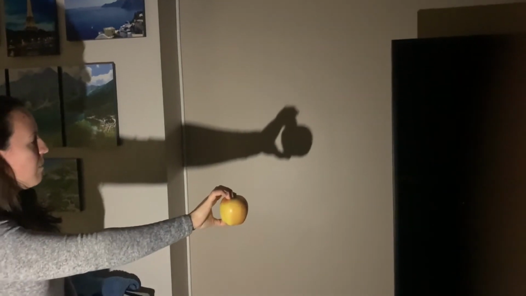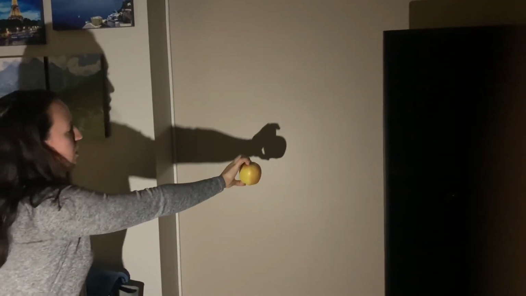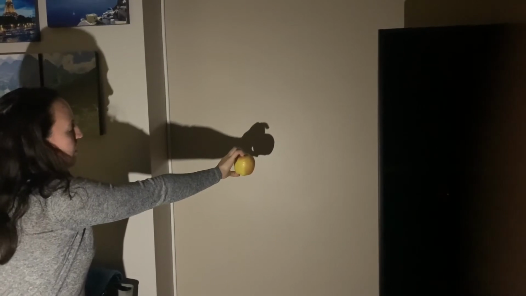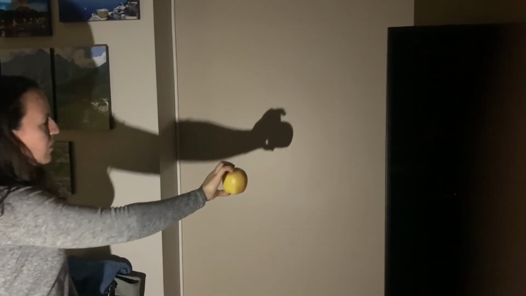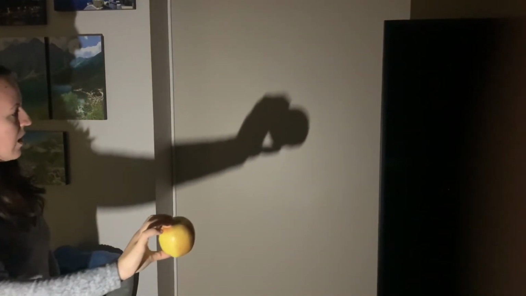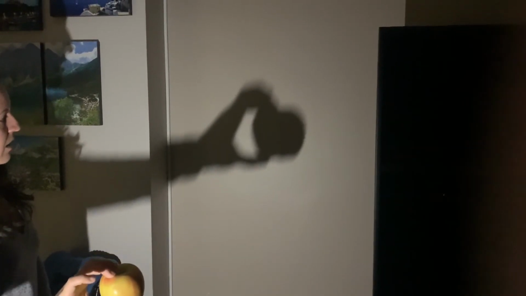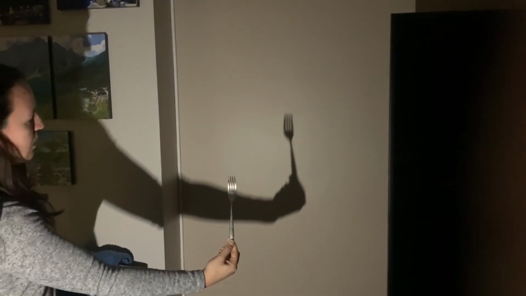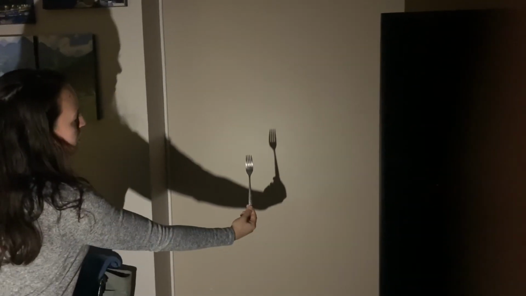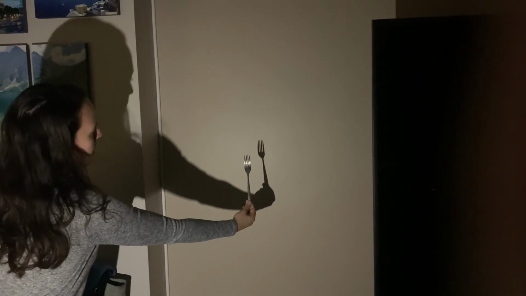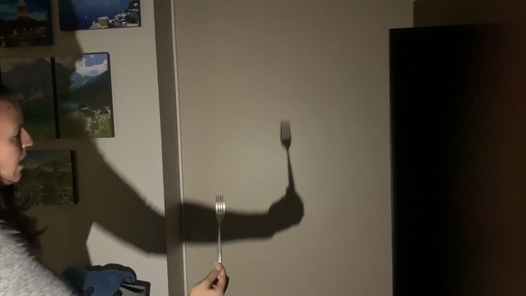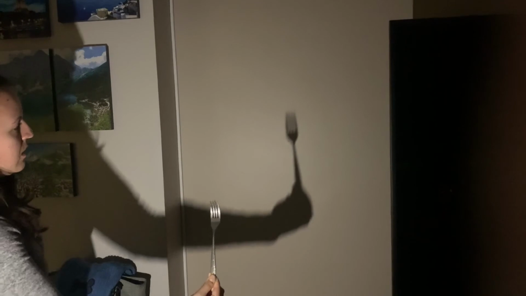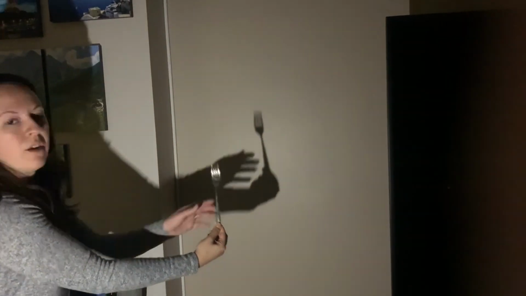Now let's see what happens when you move it closer. The shadow gets smaller, and when you move it farther away, the shadow gets bigger. See? Let's try one more. Let's try a fork. Let's see the shadow of a fork, how it looks on the wall. Let's move it closer. It's smaller, and move it farther away, it gets bigger. So I want you to try to make some shadows at your home.